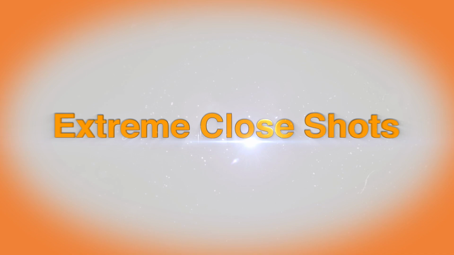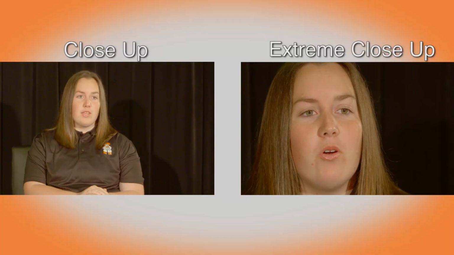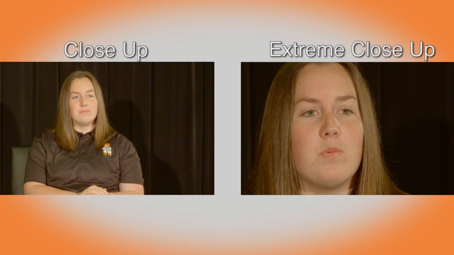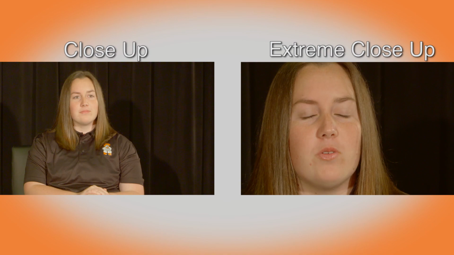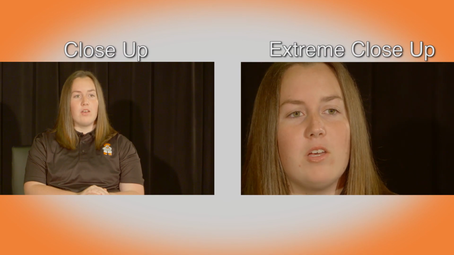The next camera angle is one that is not used as often as wide, medium, and close shots. The extreme close shot is a camera angle best suited for documentary style of videos because it can show the drama within a specific story. Look at the difference between the two angles of this subject. You can tell the difference between one angle, which is the normal angle for news, and the extreme angle, which is more for documentary style of film.